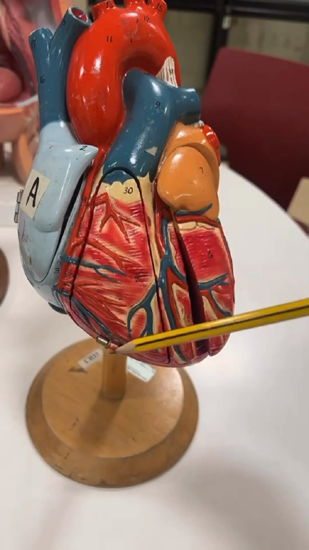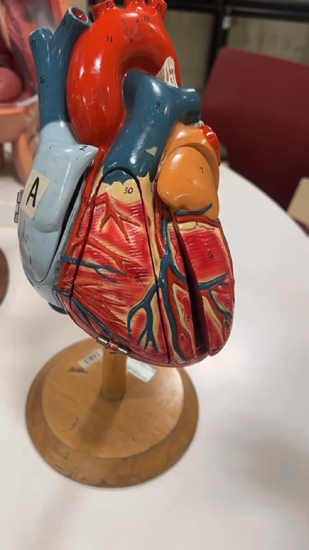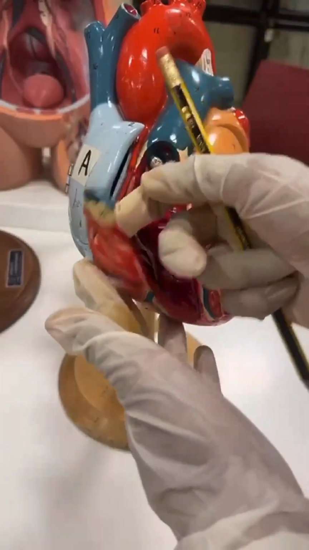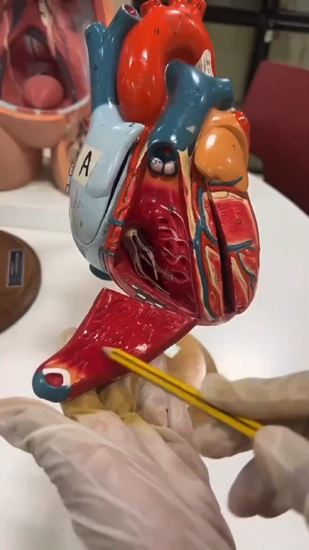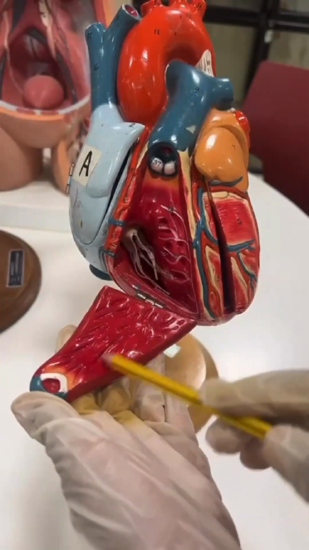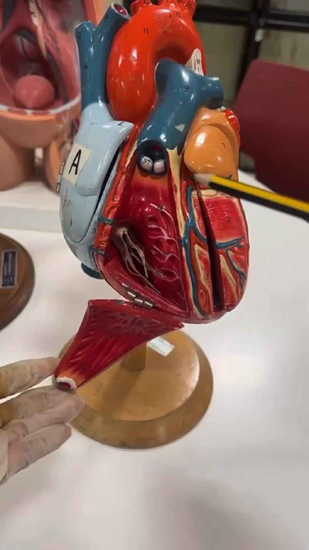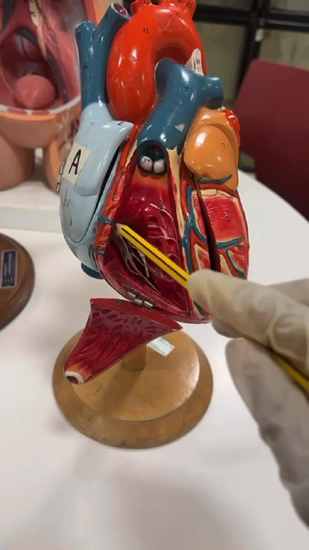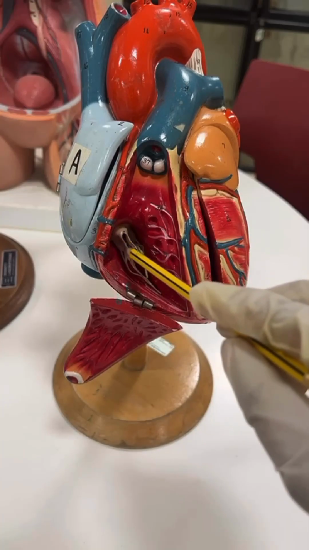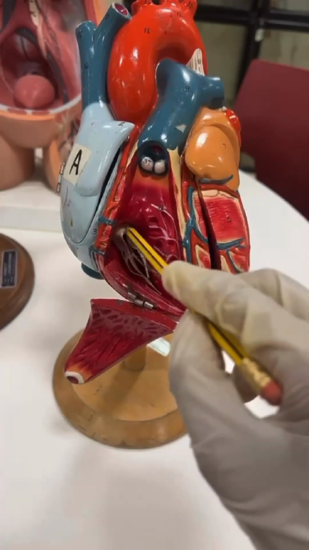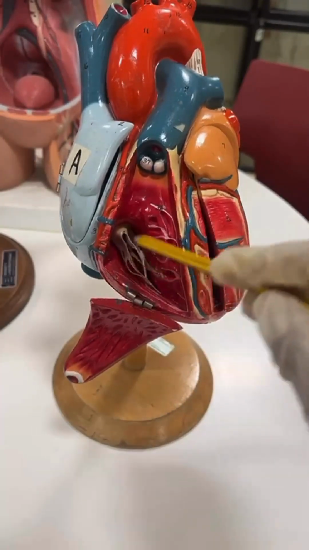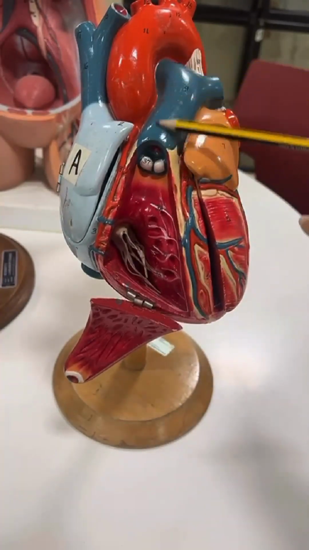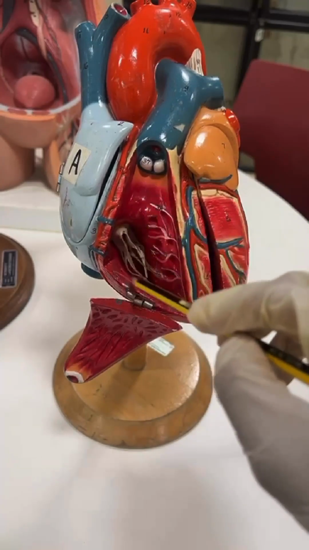Now let's start talking about the right ventricle. When we look inside the wall of the right ventricle, we will see the trabeculae carneae, which are projections of the wall. The right ventricle communicates with the right atrium through the tricuspid valve, or we can say the right atrioventricular orifice. This is the orifice and this is the tricuspid valve, located inside it.